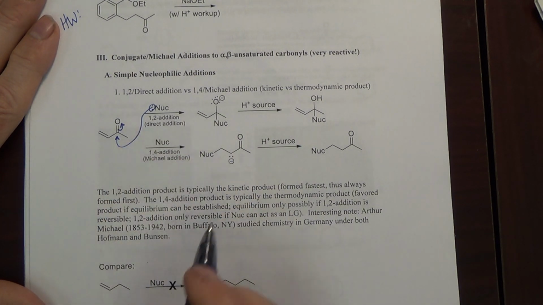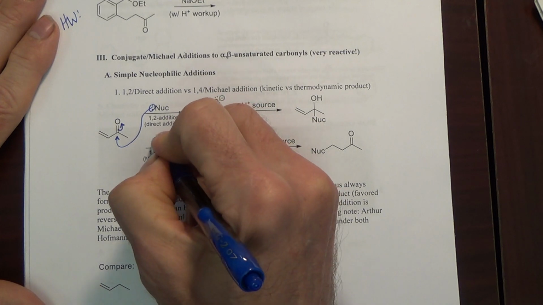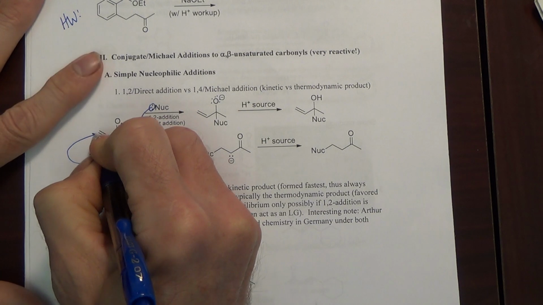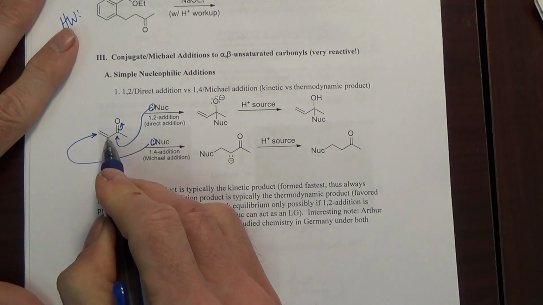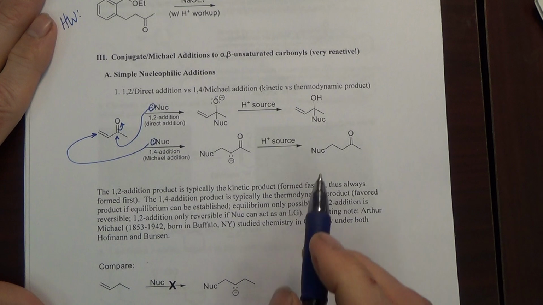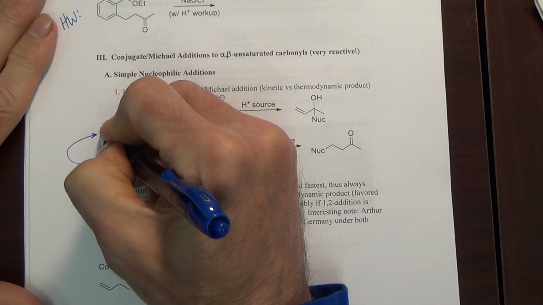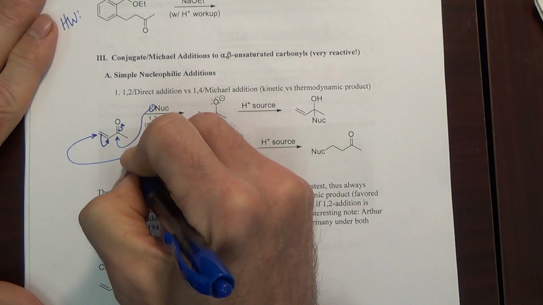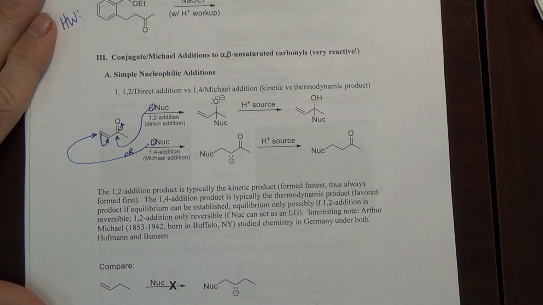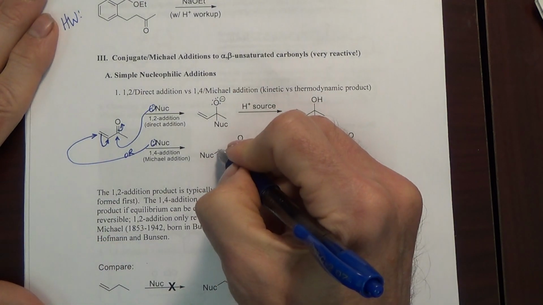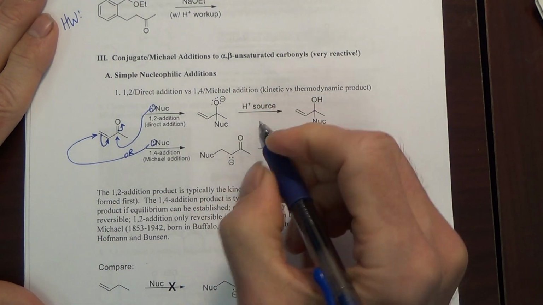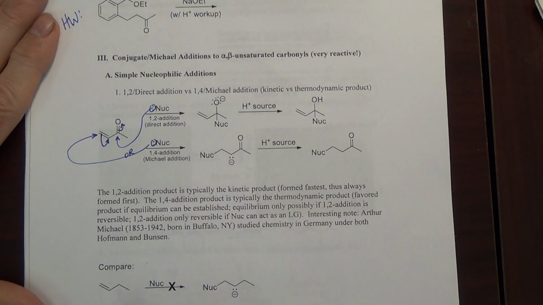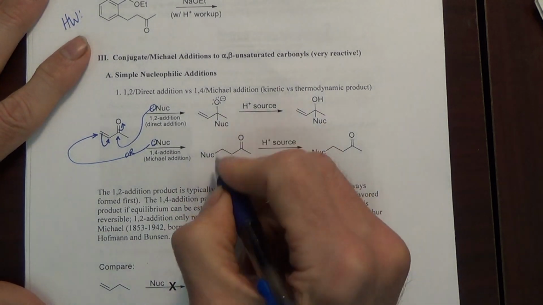What's new in this chemistry is that the nucleophile could alternatively add to the beta carbon, not the alpha, but beta, and move the electrons onto this carbon. And that would give this bond formed and lone pair now on the alpha carbon. But this is an enolate.